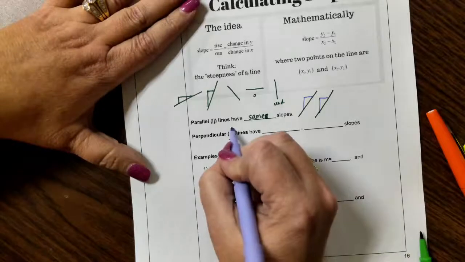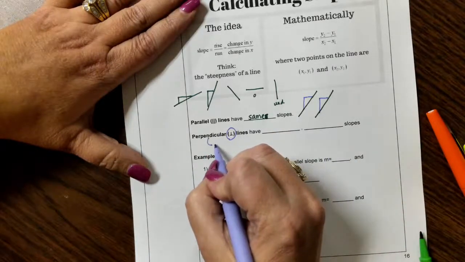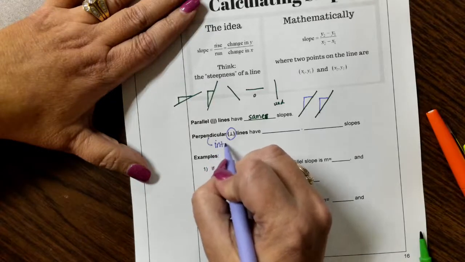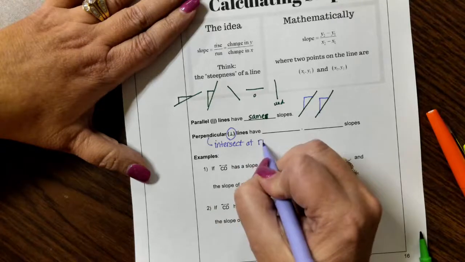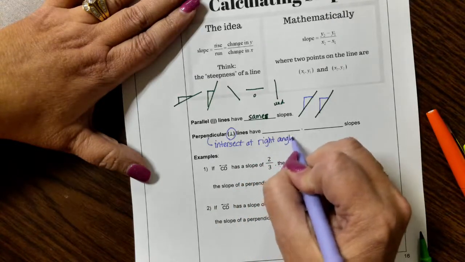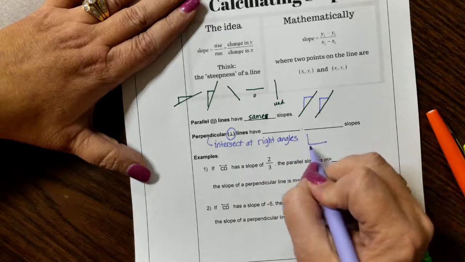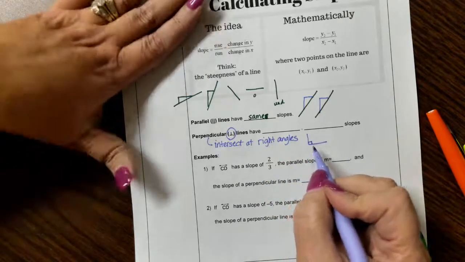Perpendicular lines, this is the symbol for perpendicular. Remember that perpendicular lines are lines that intersect at right angles, which is a 90-degree angle. And it is typically shown in a picture by that right angle, a box in the corner.